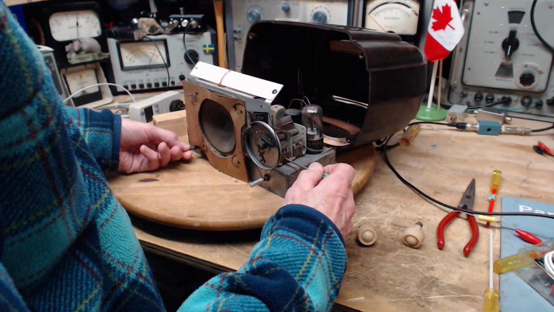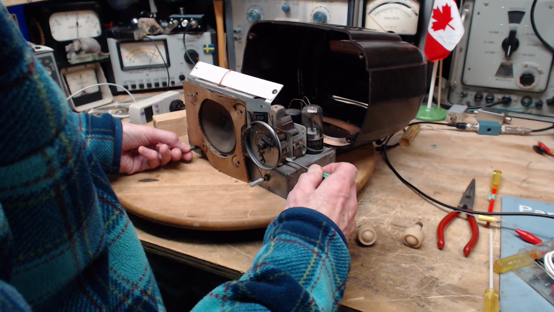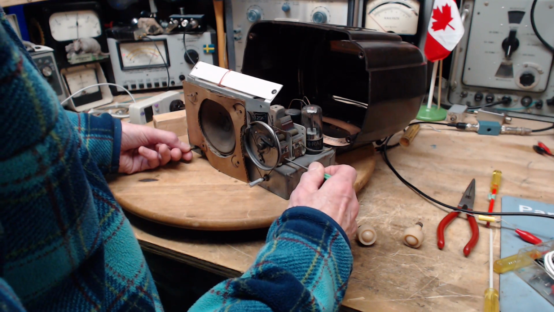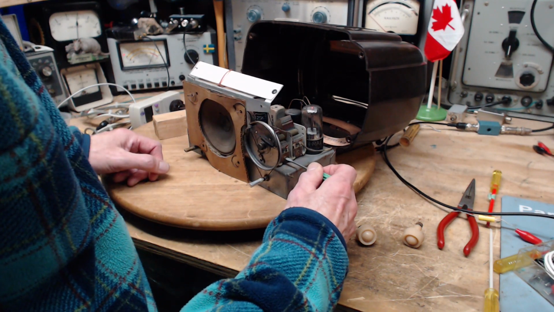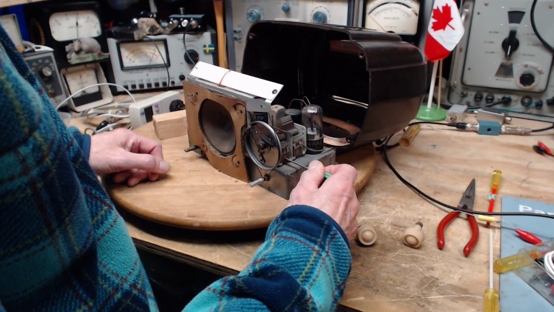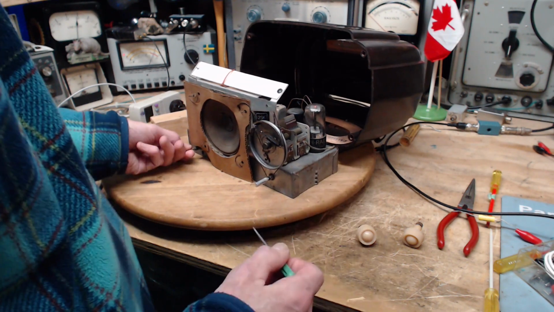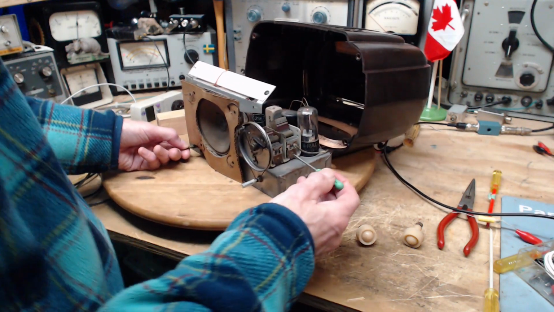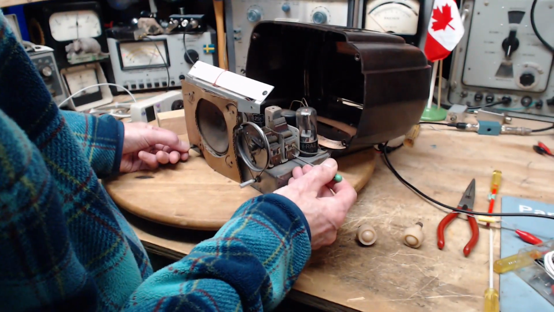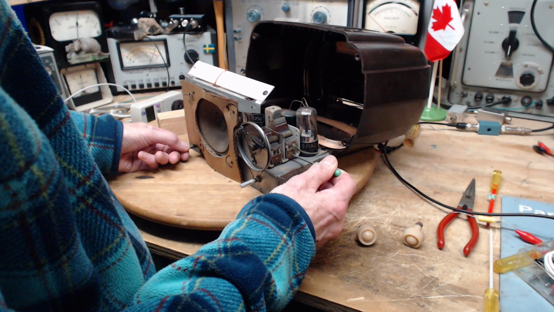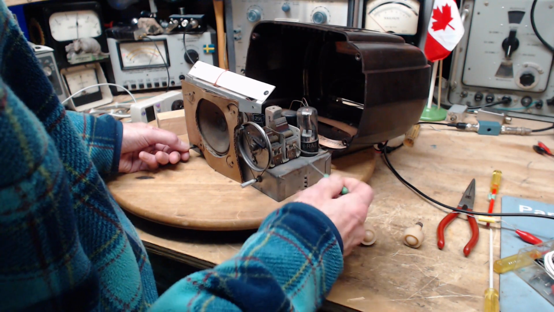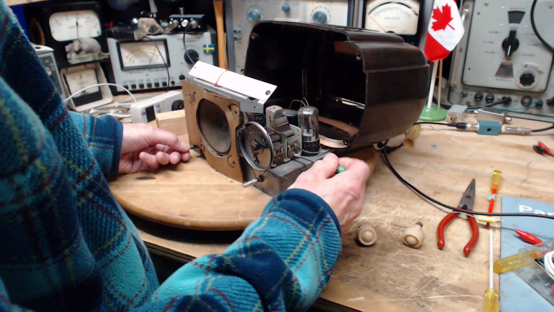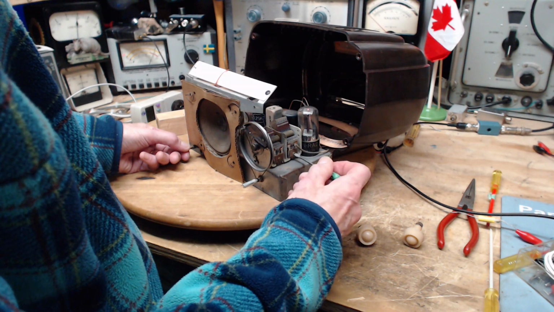Boy, you'd think I'd done this before. So we know it's correct now at 865, and we'll do the antenna boost here. That's a lot.